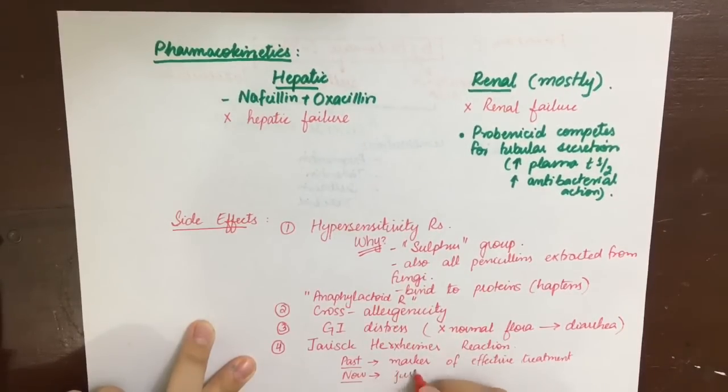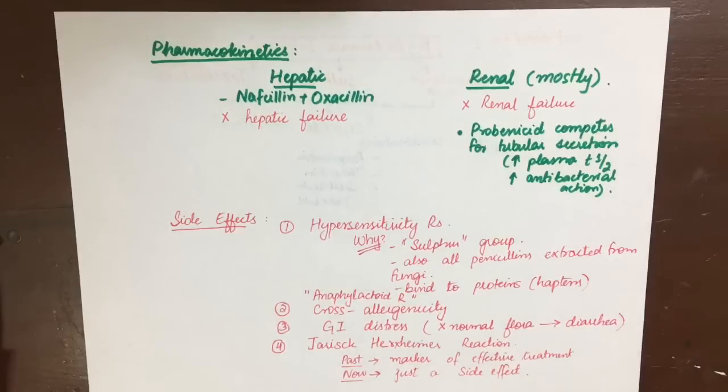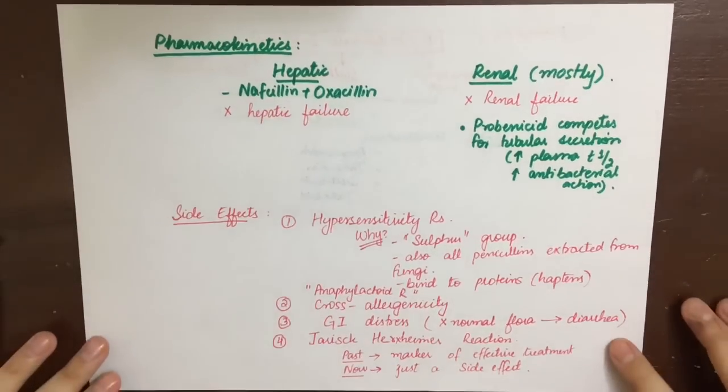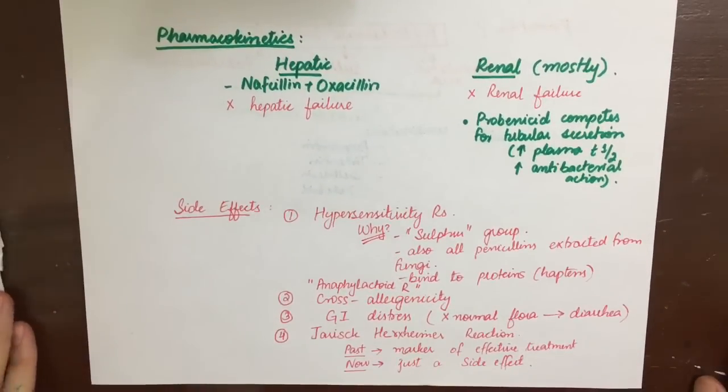And in the past, this was used as a marker to know that yes, my therapy is working, but now it is simply treated as a side effect and treated with aspirin and corticosteroids.